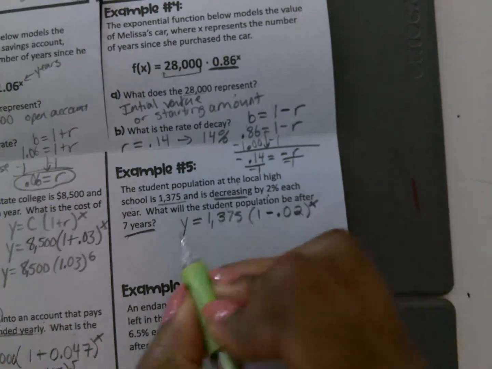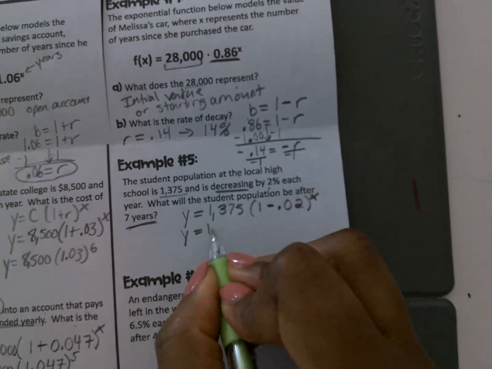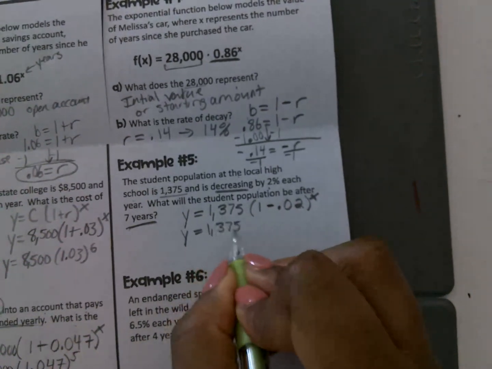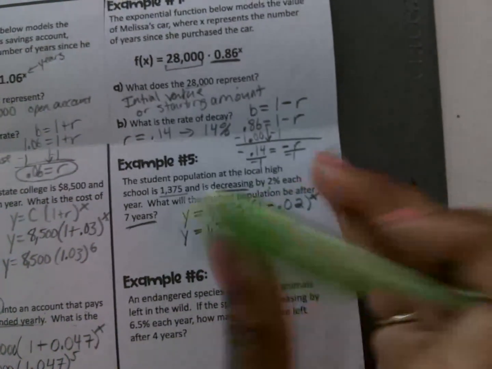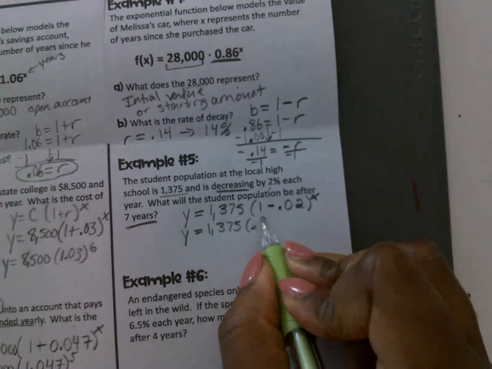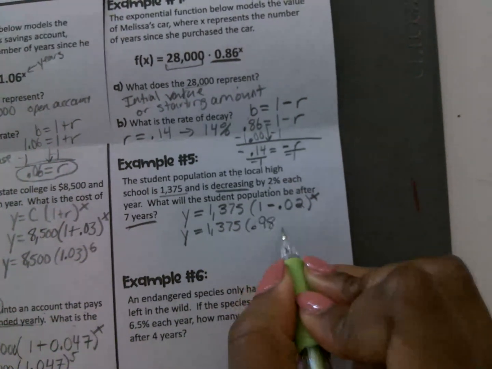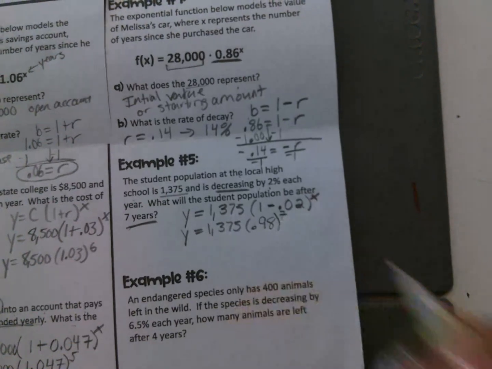All right, so we've got y, the total amount, is equal to 1,375. When we subtract this, what does this give us? Decimal what? 0.98. This is 98 hundredths. Now we're going to raise that to the 7th power.